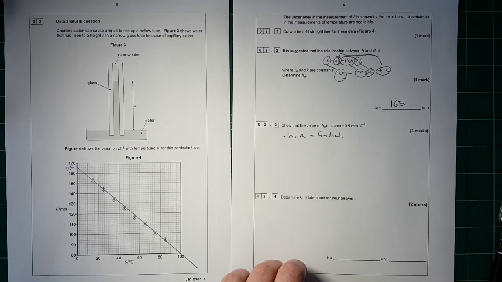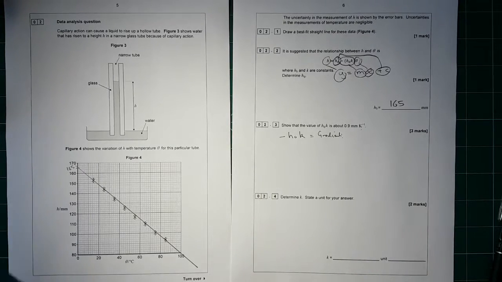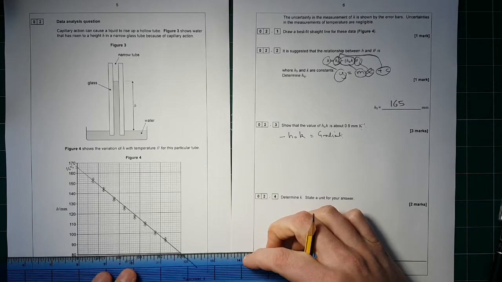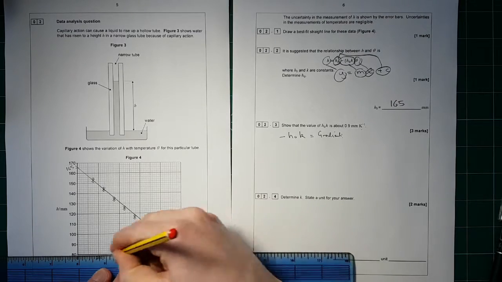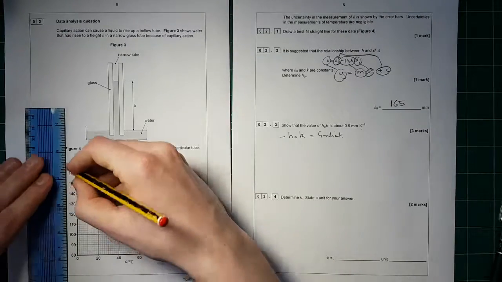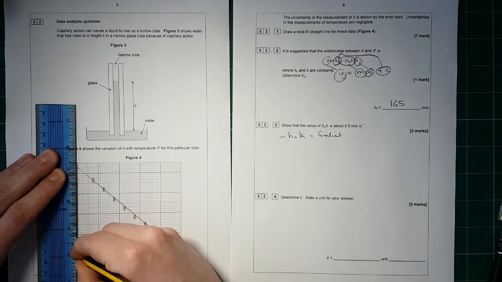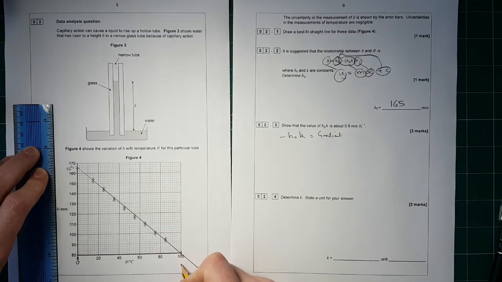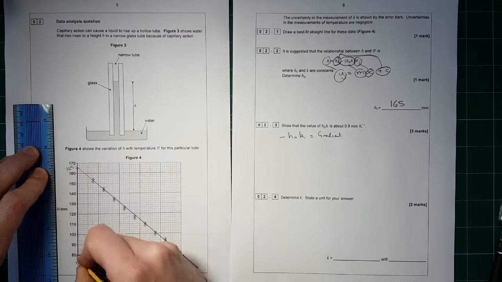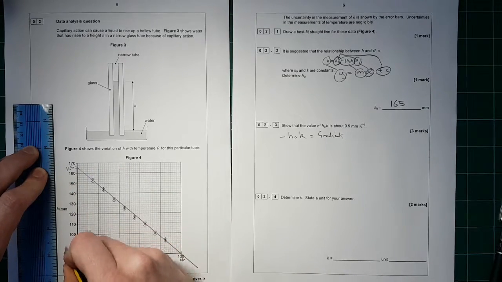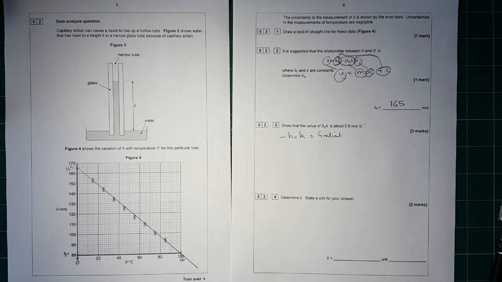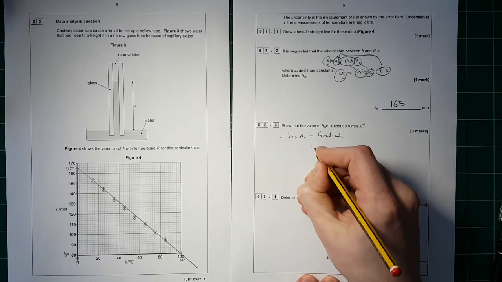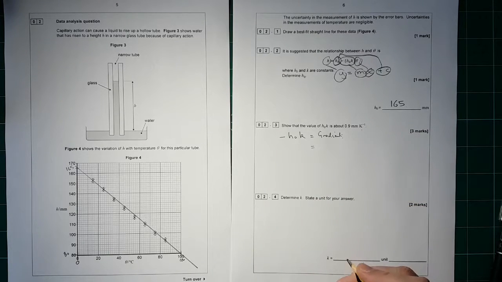So we need to work out what the gradient is here, and we draw our triangle on here. We can pretty much draw it on the axis. So that's 0, that's 100, that's 80, and that's 165. So we need the change in y. The change in something is always the final value minus the start value.